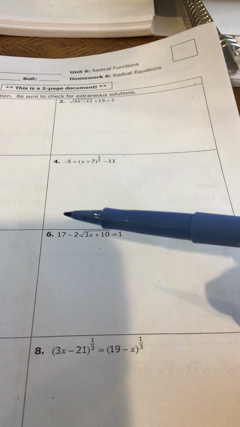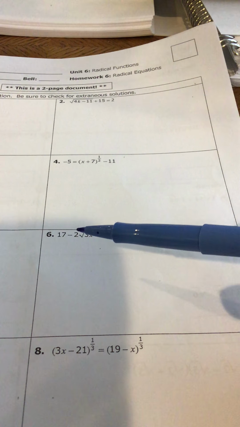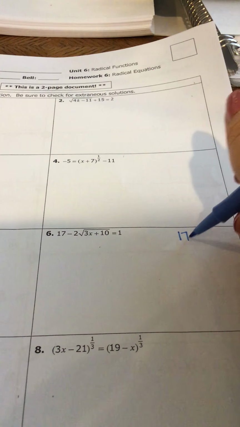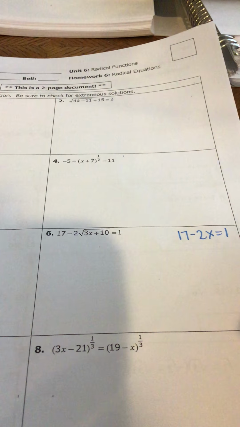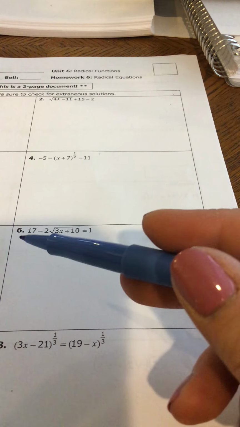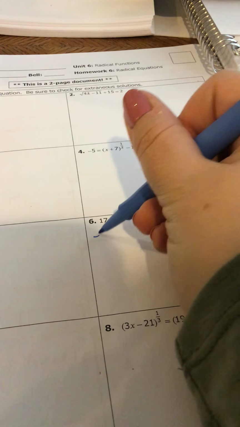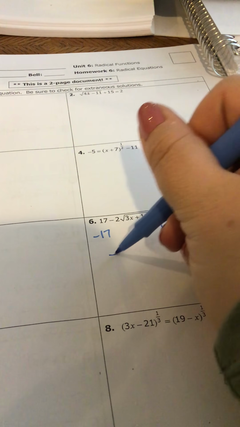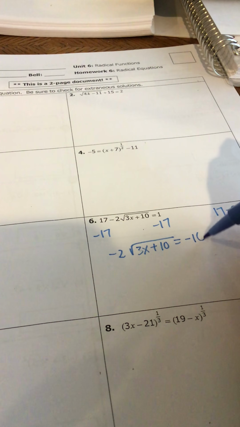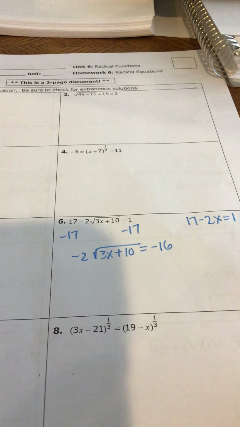They're going to look at it and say, oh, well, 17 minus 2 is 15. No, it's not. Because if you had a question that said 17 minus 2x equals 1, you couldn't do 17 minus 2 because that 2 is attached to a radical. So you need to subtract 17 first. And then divide by -2 and continue.